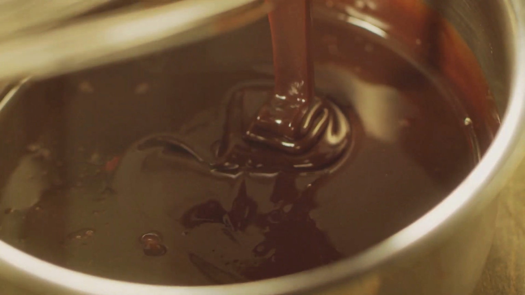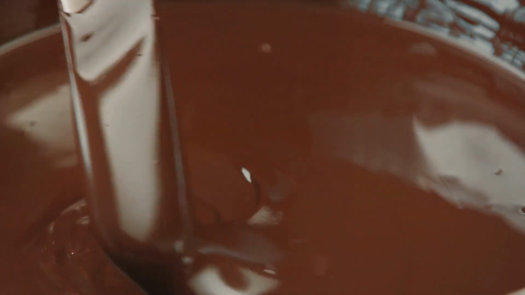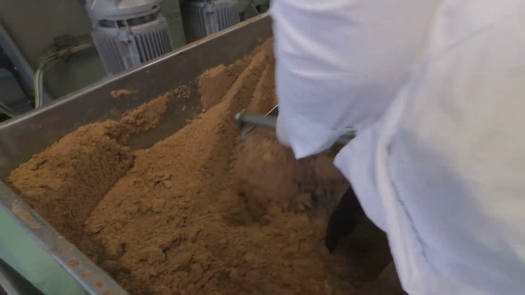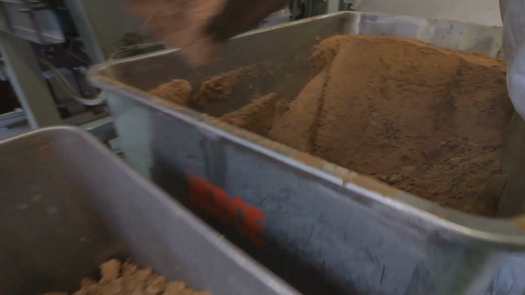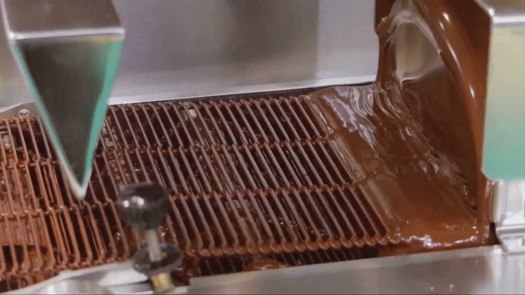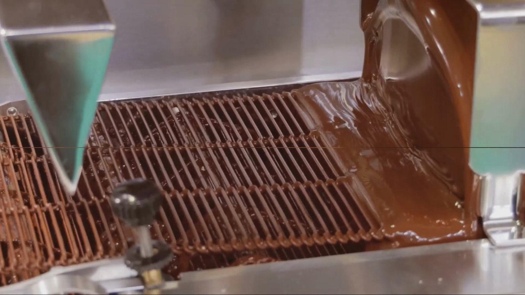To make dark chocolate, manufacturers add sugar to the chocolate liquor. For milk chocolate, they add sugar, milk, and sometimes additional cocoa butter for a smoother texture. The next stage is conching, where the chocolate mixture is ground even further to refine the texture and flavor. This can take anywhere from a few hours to several days, depending on the desired quality of the chocolate.